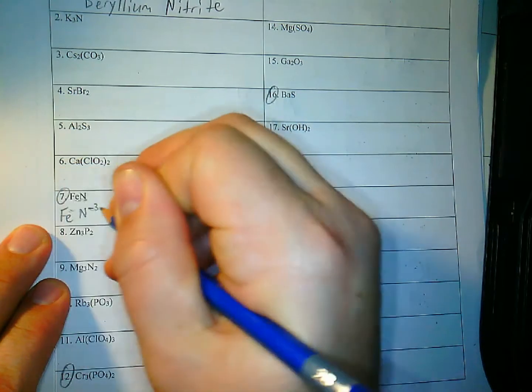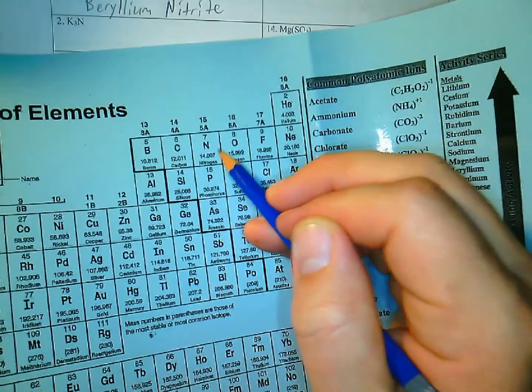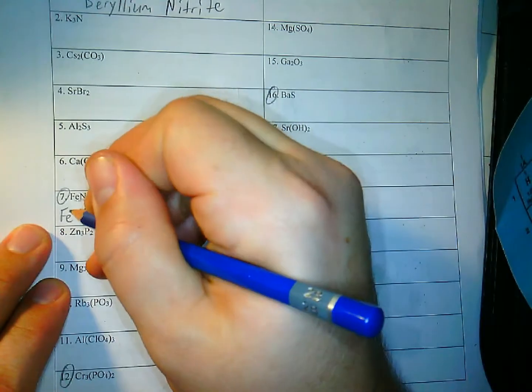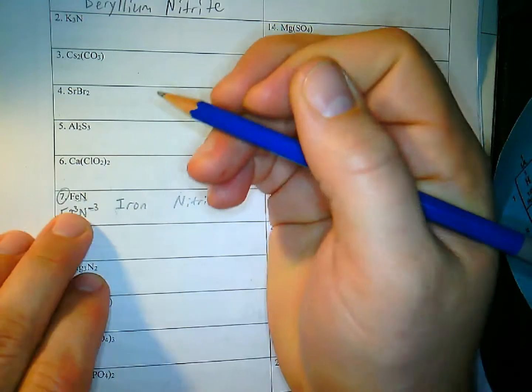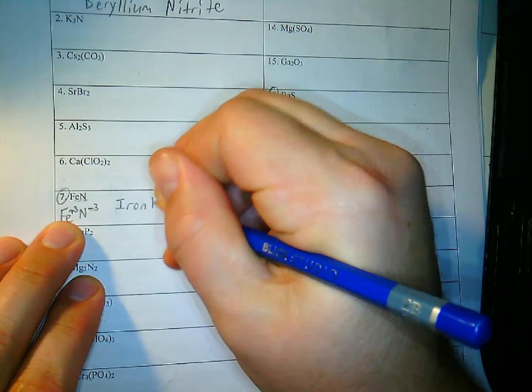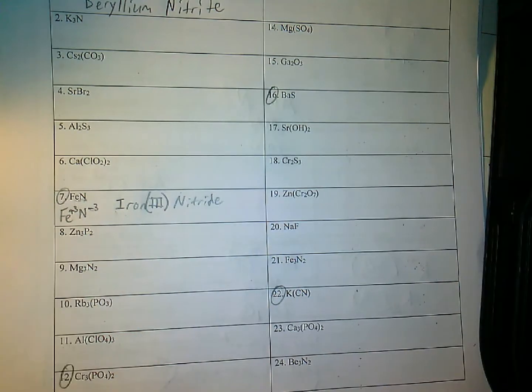So if nitrogen is a -3, and we know that because it's in group 15, and it will always be a -3, always, then iron has to be a +3 because iron is a metal. And therefore there's its Roman numeral. So it's iron(III) nitride.